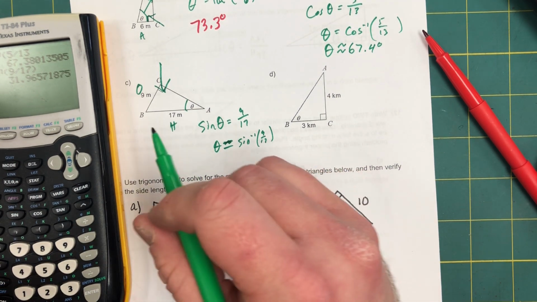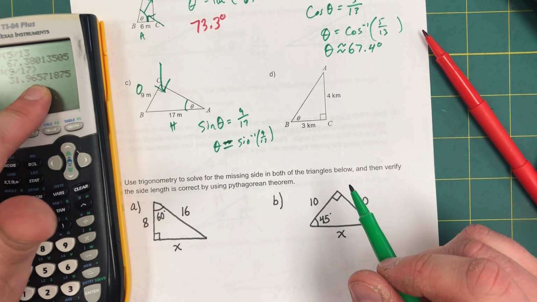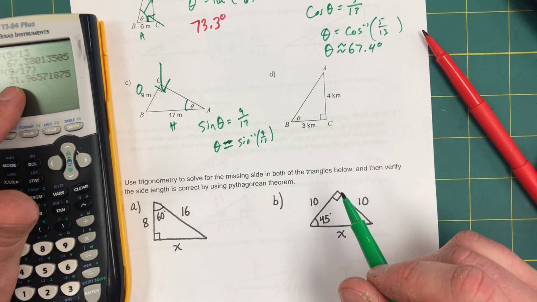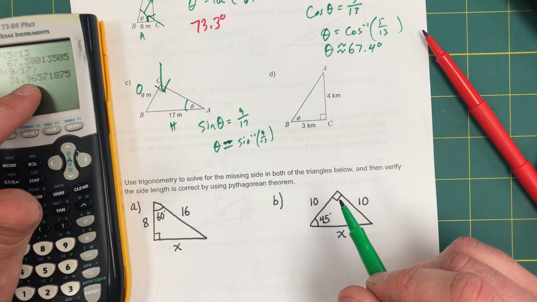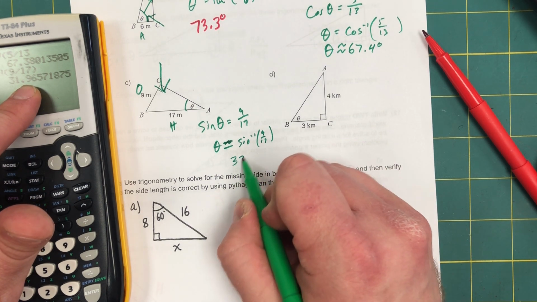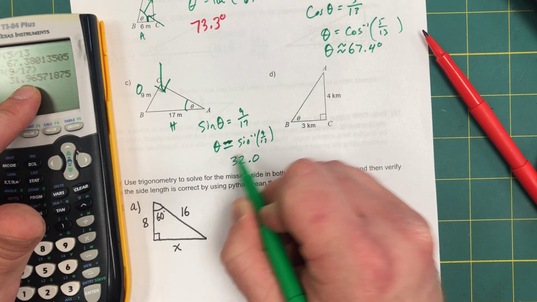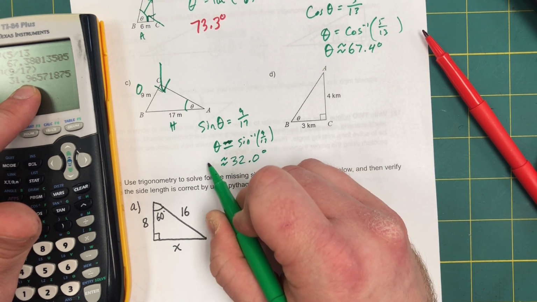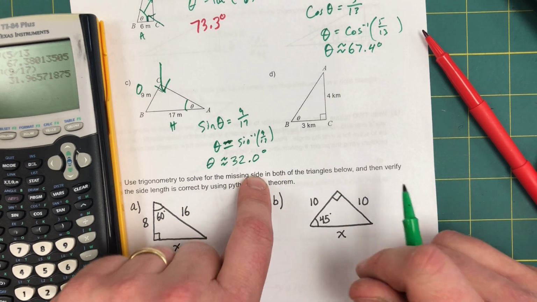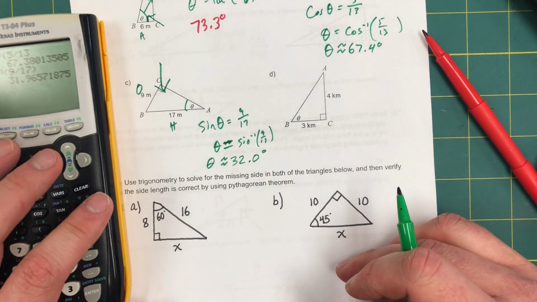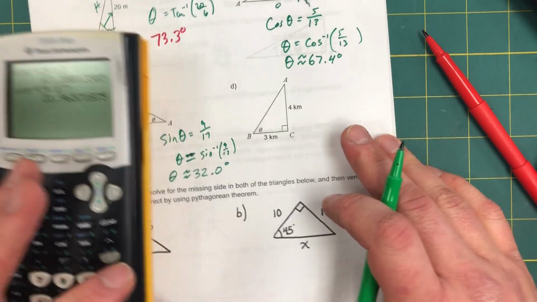31.9. Oh, okay, this one's interesting. 31.965. So that's going to round, the 9 is going to round up to a 0. So I would say this is 32.0 degrees. The reason why I leave the 0.0 there is to show I rounded there. That's why it says 0.0. That's the decimal place that I stopped at.